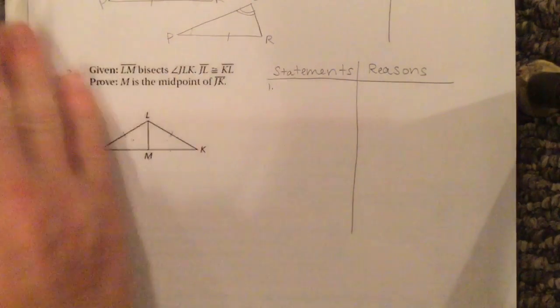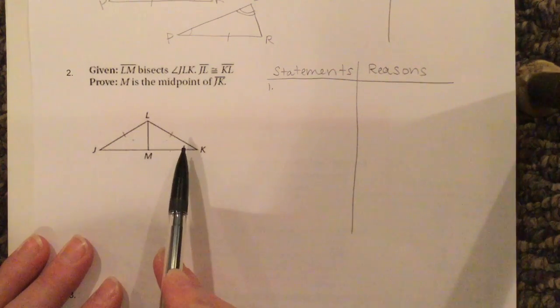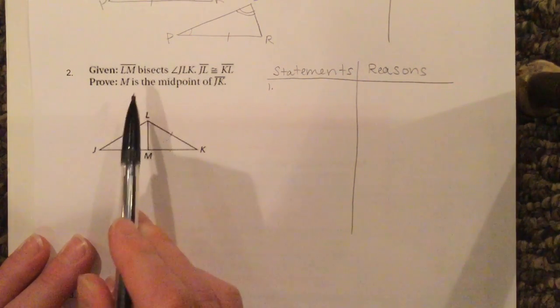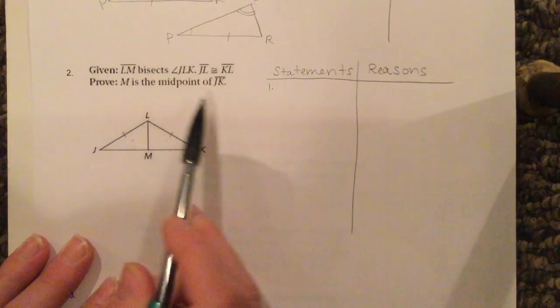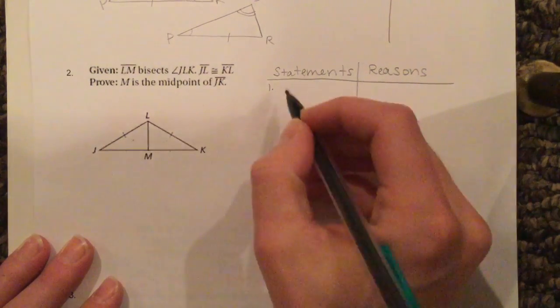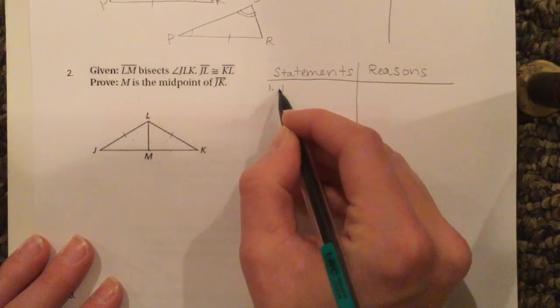Like if I could flip this over here, if I can prove that I'm just reflecting this triangle, then that's enough to prove that JM is congruent to MK, and then M is the midpoint of JK. So, as always, we start with our given. I'm going to start actually with JL is congruent to KL.